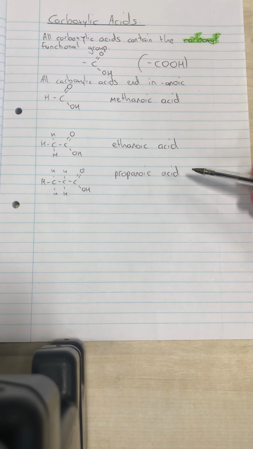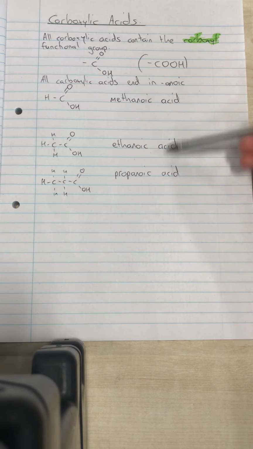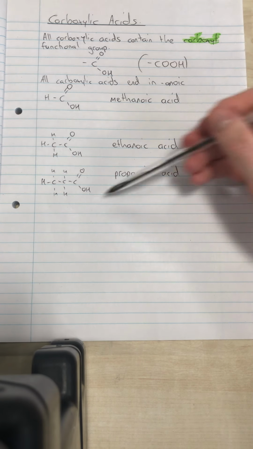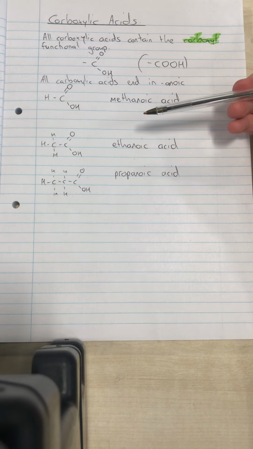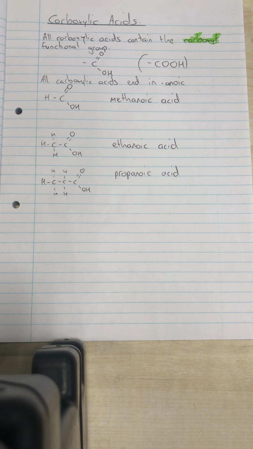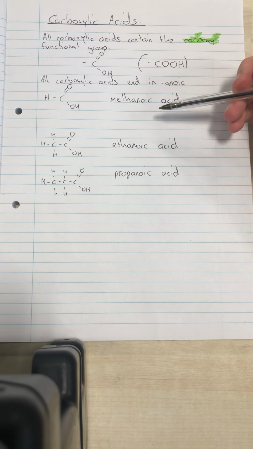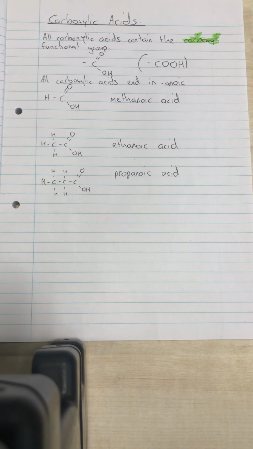If we were to take it further, butanoic, pentanoic, hexanoic, heptanoic, octanoic, it goes on, okay? It's the exact same. I actually think that carboxylic acids are a lot easier to name than alcohols, because it's so much simpler.